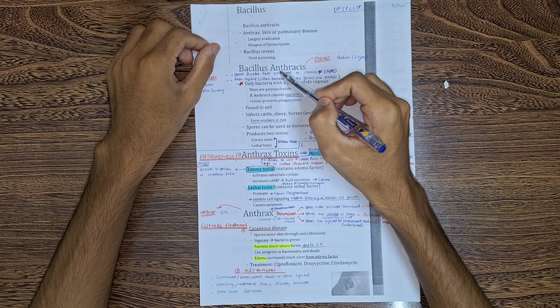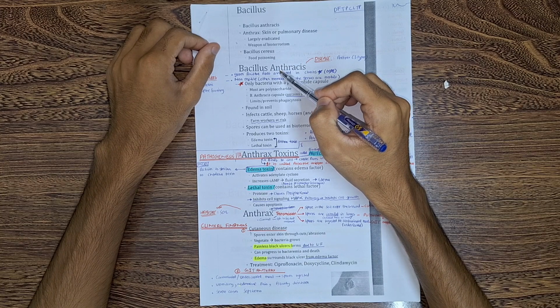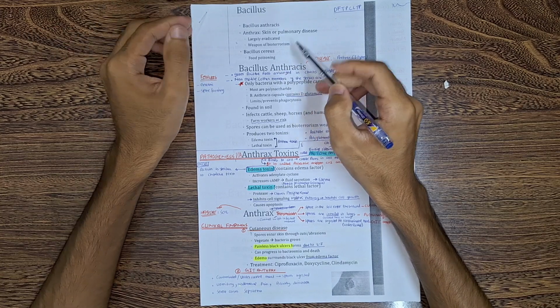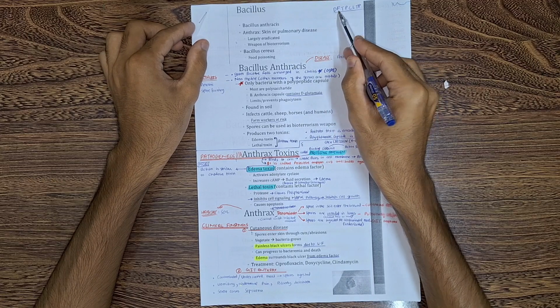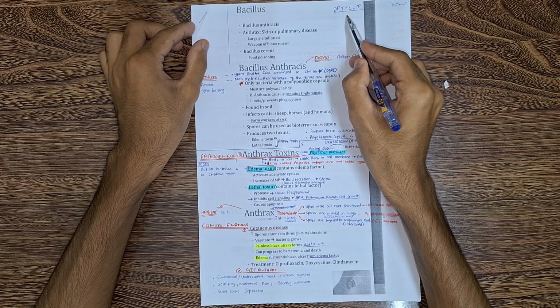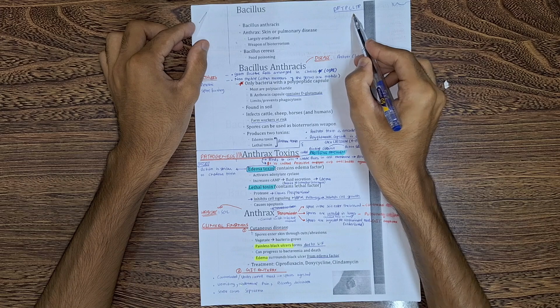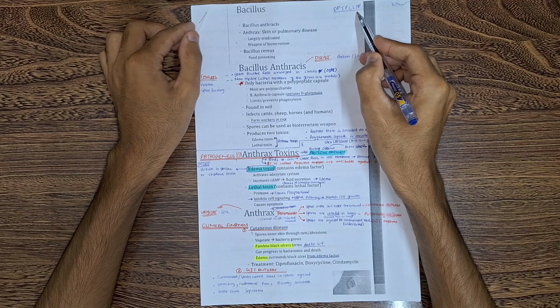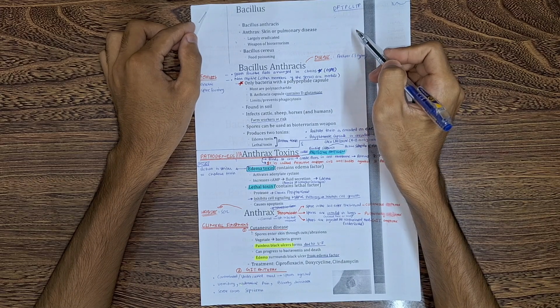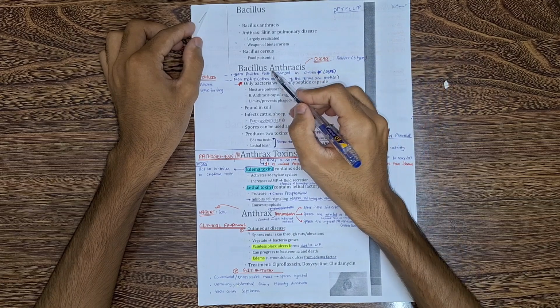First of all, we must know under which headings we would be particularly discussing a bacteria. First would be the disease it causes, second the features, then the transmission, then the pathogenesis, then the clinical findings, then the lab diagnosis, and then the treatment and the prevention. So let's go on with Bacillus anthracis.